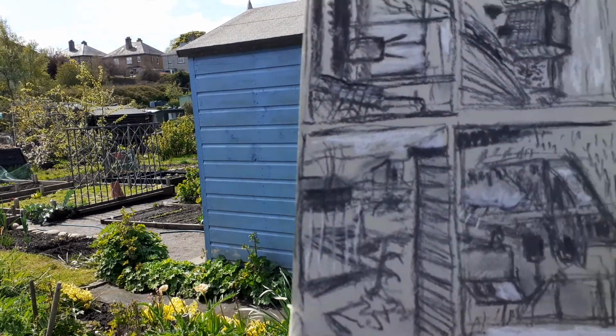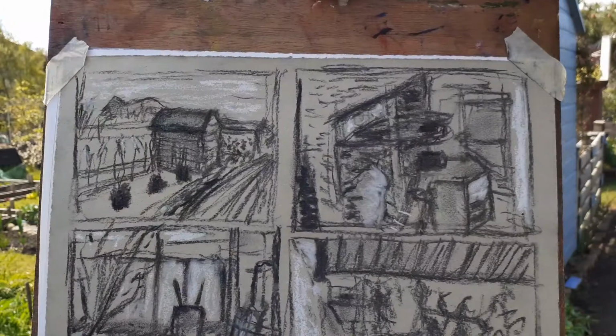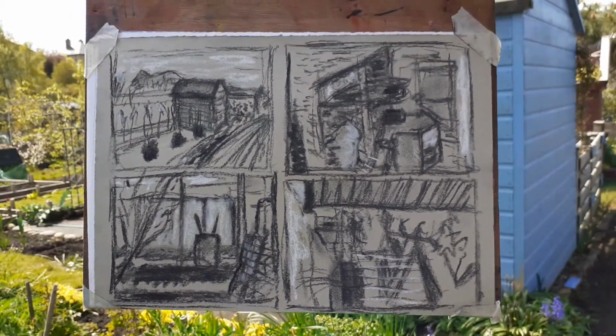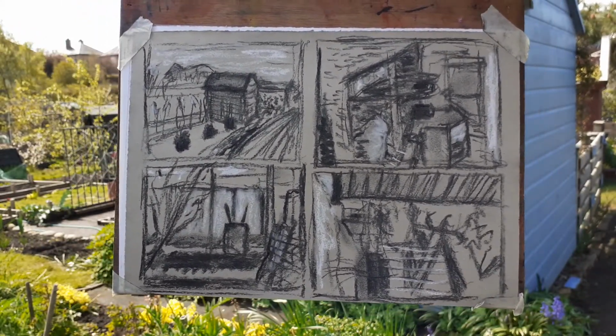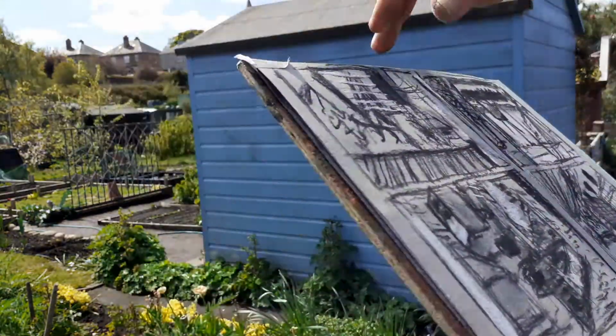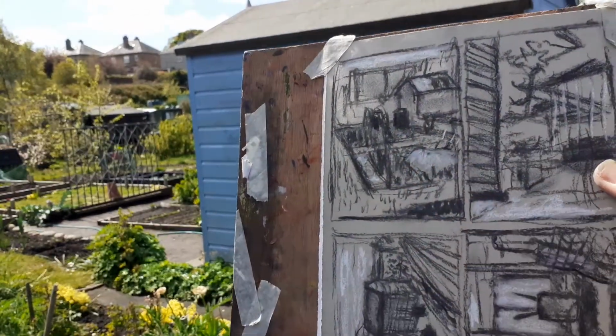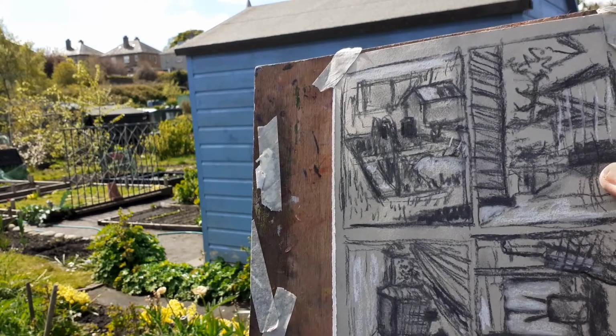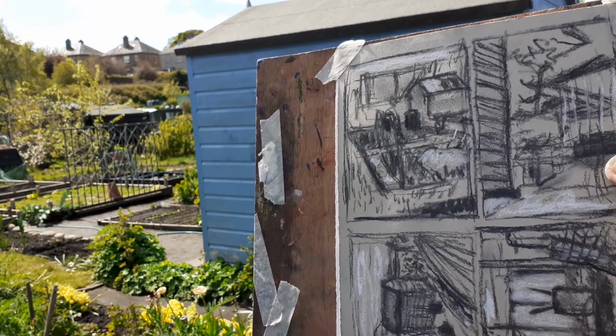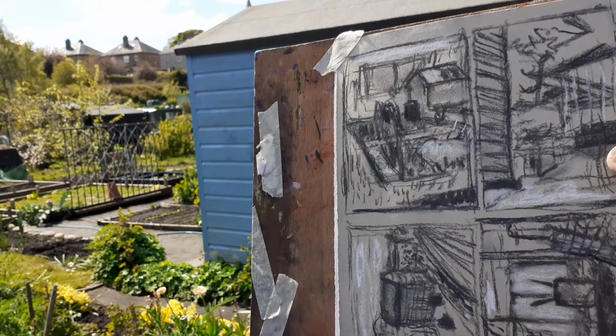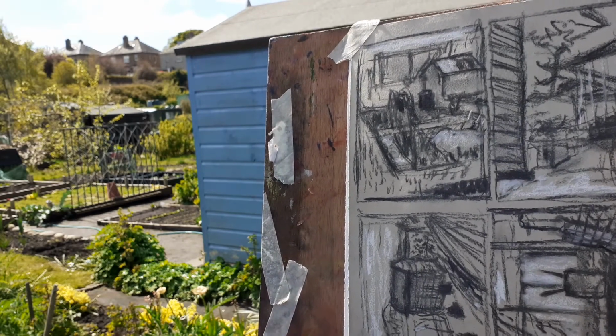Okay, so these are my studies, and I think I might go for the second one, which was this sort of open view through the beds. And I'm going to set up to do some work with ink and wash and then apply colour to that.